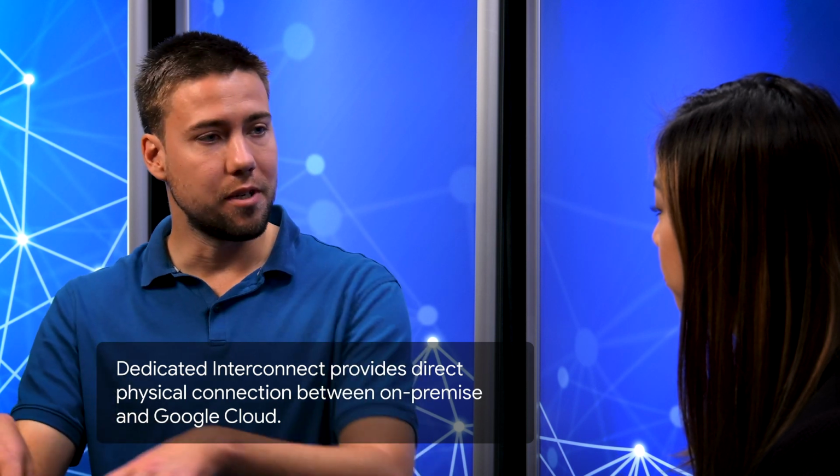So there's a dedicated interconnect and there's the cloud VPN. And both allow you to span a private network that's running on-prem and connect it to the private network that's running in Google Cloud, which we call a VPC network. And that allows you to advertise the on-prem network to the cloud and the cloud network to on-prem. So any user that's on-prem can also directly access any cloud service that's exposed only over the private VPC network.